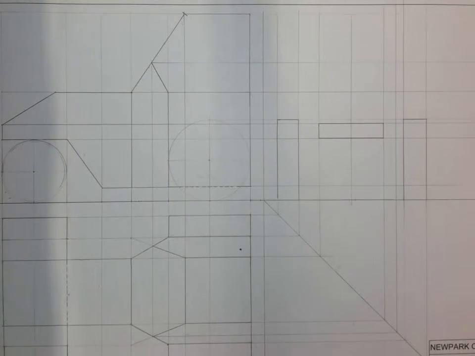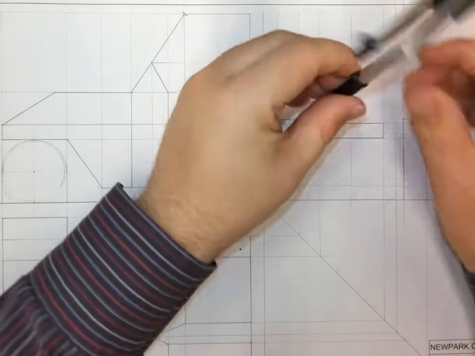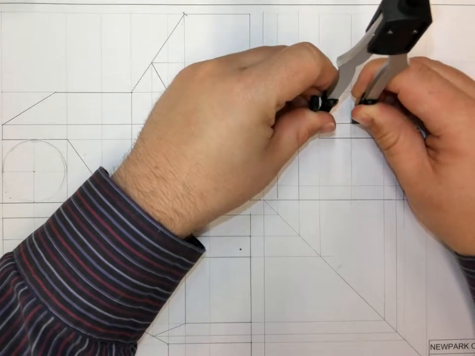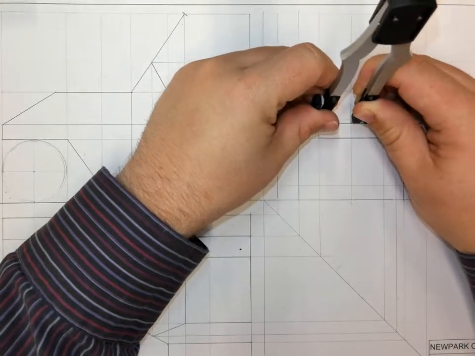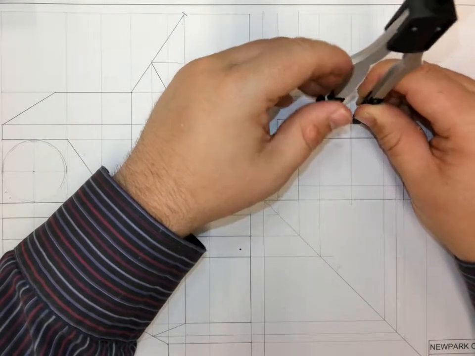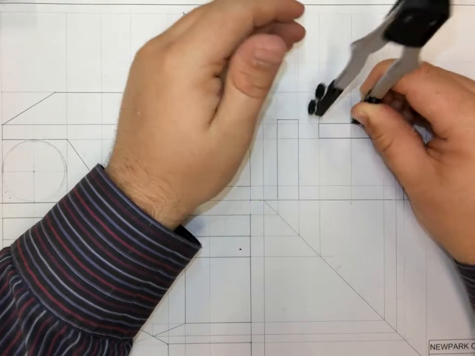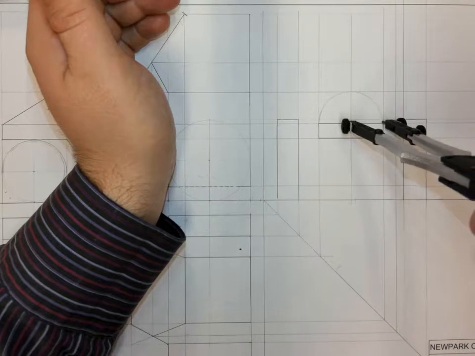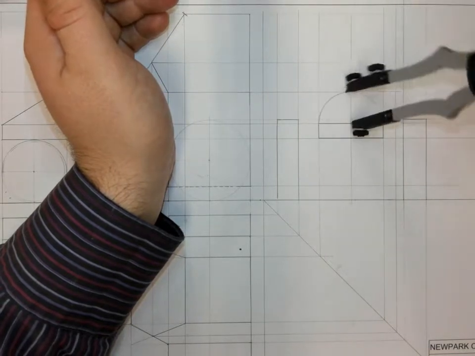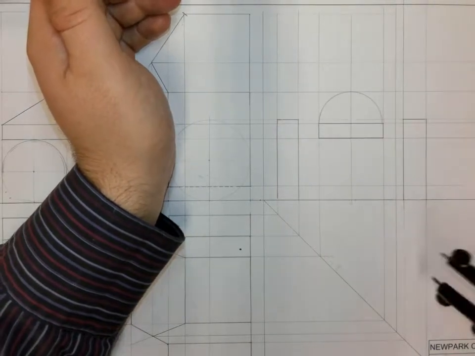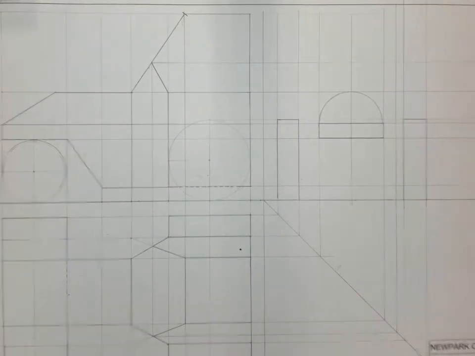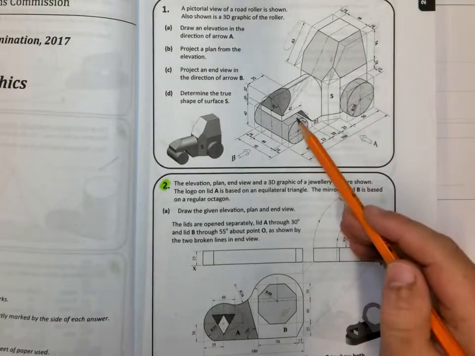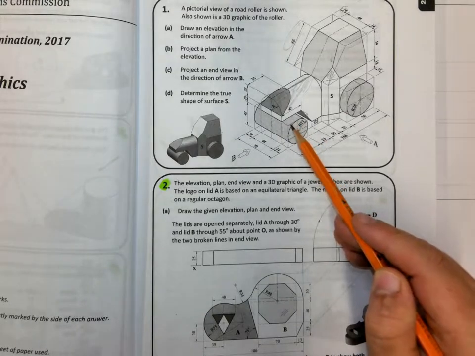Right, compass, radius 22 as we said, and I'm going to draw in my semicircle. Right, now I have my semicircle done. Alright, we're going to do the body of the steamroller now.